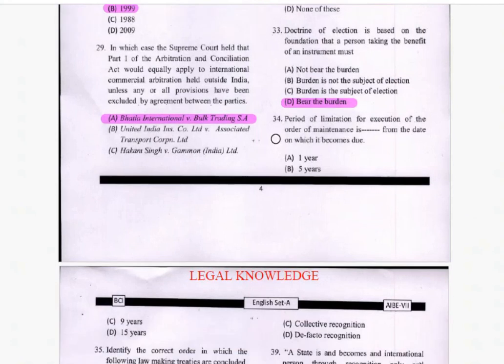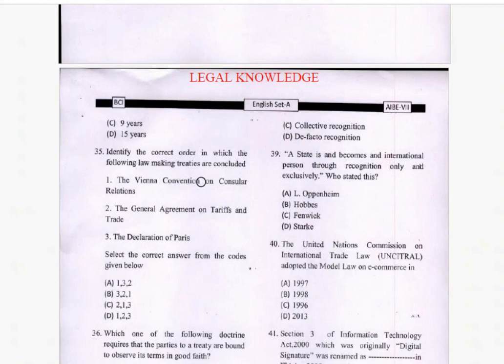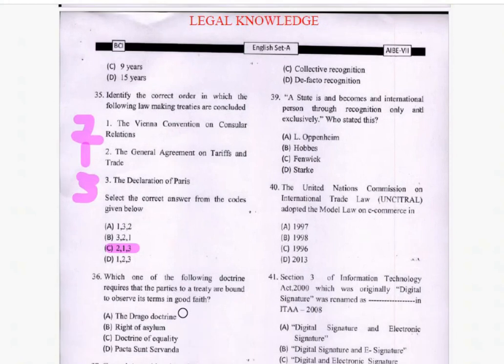Period of limitation for execution of the order of maintenance is dash from the date on which it becomes due. 1 year. Identify the correct order in which the following law-making treaties are concluded. Now, for this, we need to know the year of each treaty. यहाँ पे जो right answer है C है 2, 1 and 3. तो सबसे पहले जनरल अग्रीमेंट ऑन टैरिफ्स एंड ट्रेड हुआ था, फिर वेना कन्वेंशन and Declaration of Paris is this.